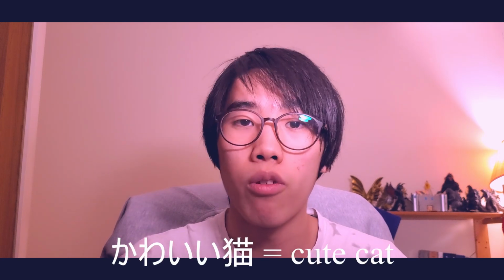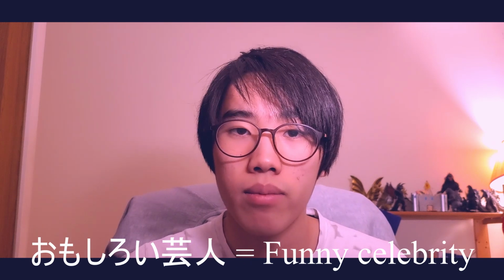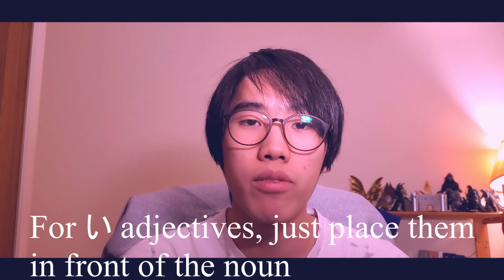As for "い" adjectives, we don't need the na in between. We just need to add the "い" adjective right before the noun. So for example, kawaii neko or omoshiroi geinin. As you can see, for "い" adjectives, all we have to do is place it right before the noun in order to describe it.